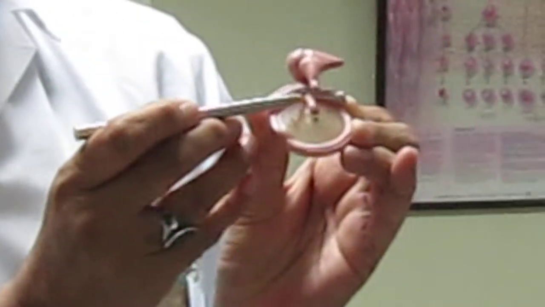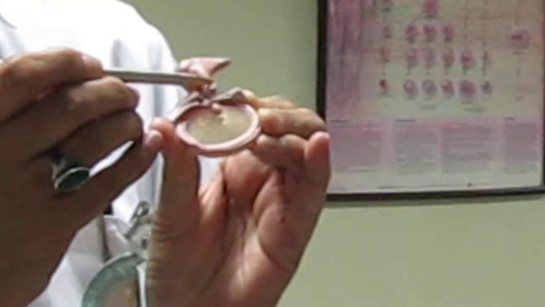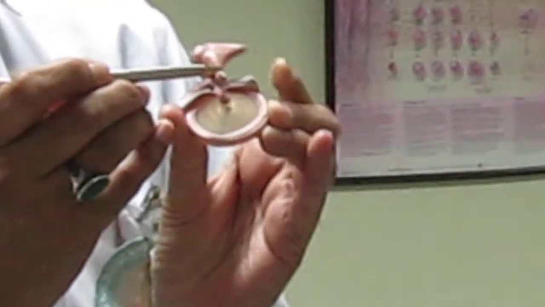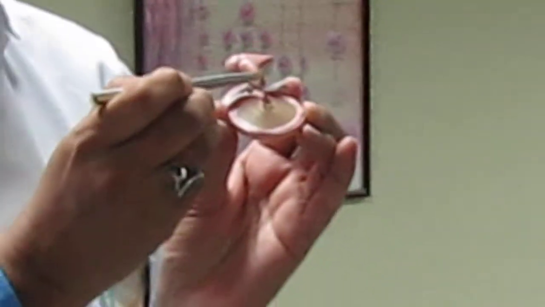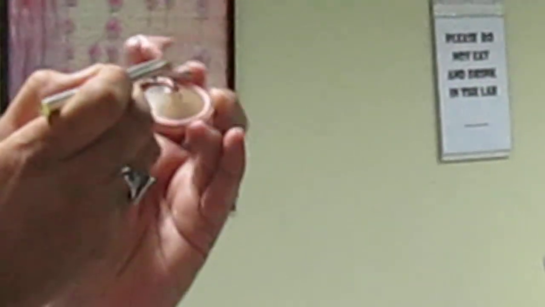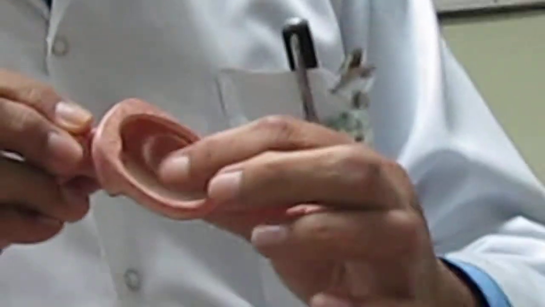And this is your handle of malleus. This is your long process of the incus. Now here it will articulate with the stapes, and it will form the incudostapedial joint. So this small joint is with the stapes. So you are looking at the lateral wall of the middle ear cavity, and you can see it is convex inside and concave outside.